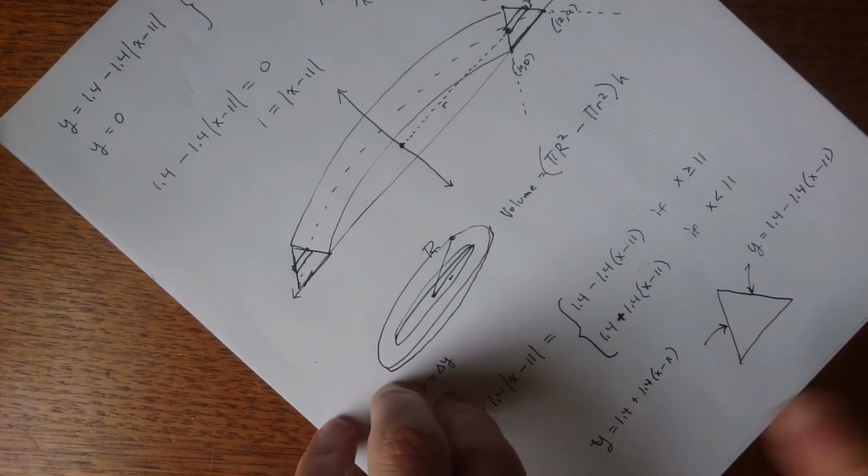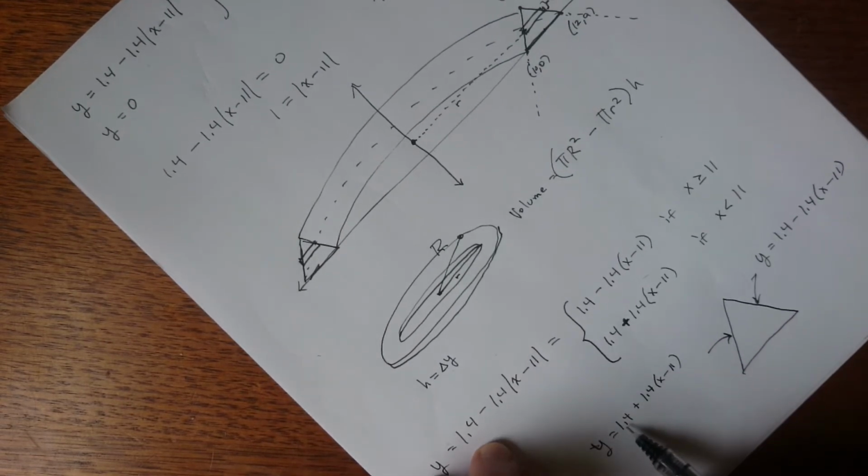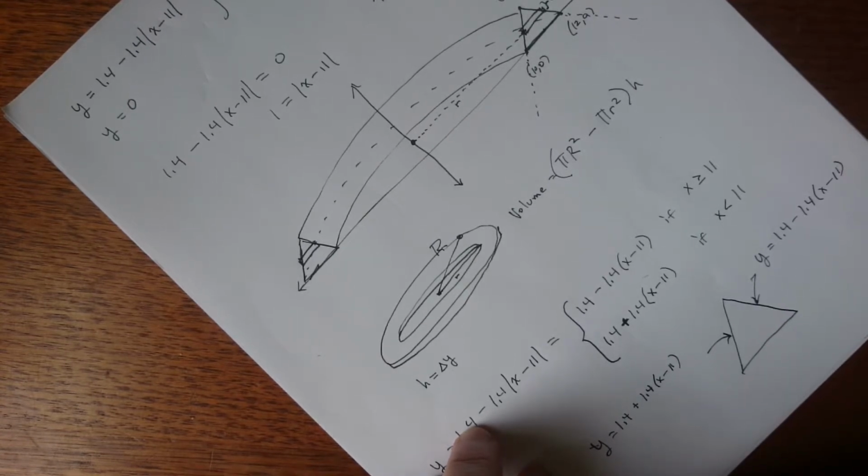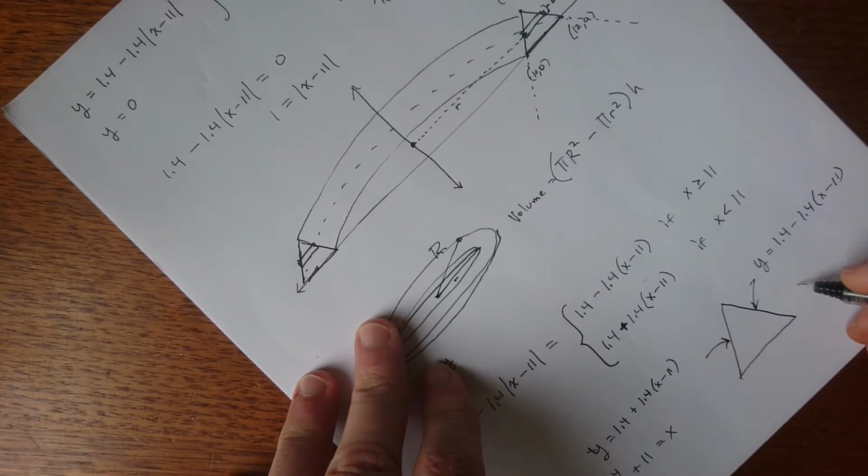but we want them in terms of y. So I just need to reverse these equations. I need to undo this, so I would subtract 1.4, divide by 1.4 here, and add 11 to give me x. And I'll do a similar thing here. I'll end up with y minus 1.4 divided by negative 1.4 plus 11 equals x.